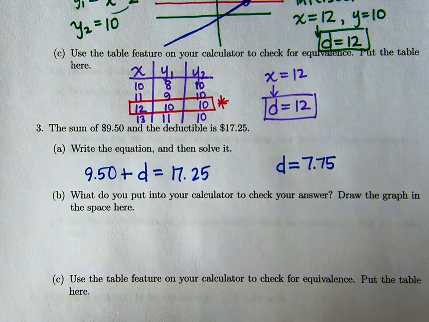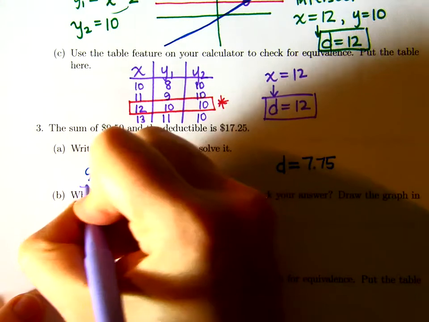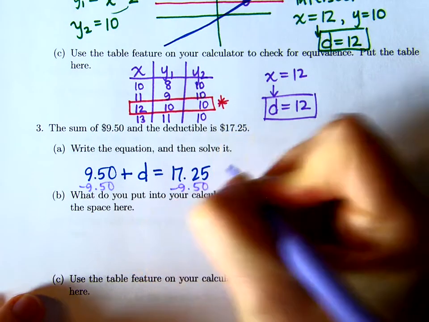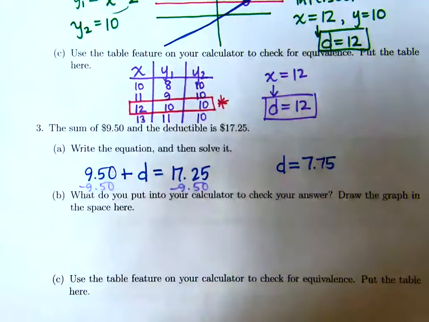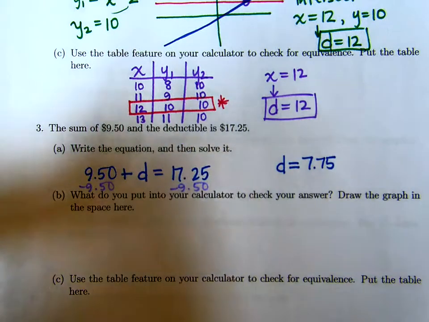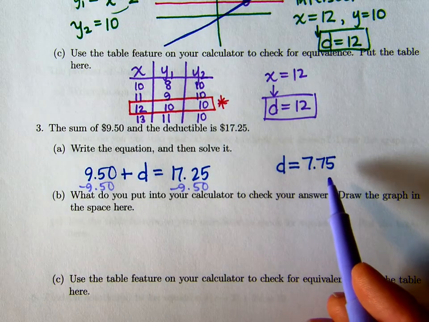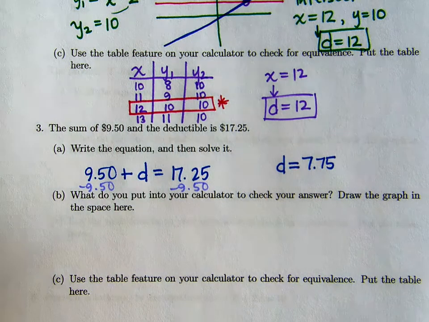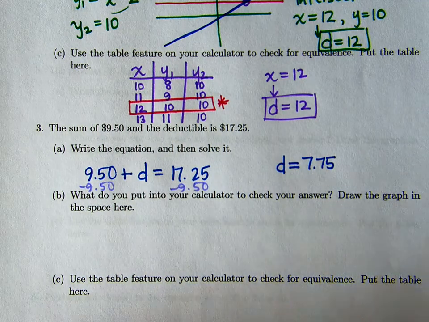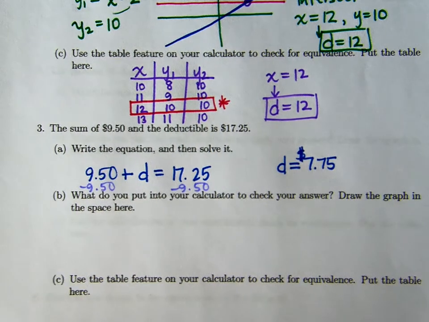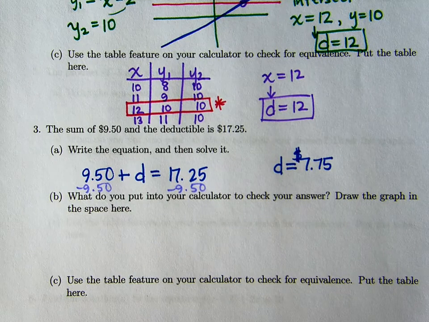But just to be super on my toes, if I take away $9.50 from both sides, okay, let me quit the table. $17.25, take away $9.50, and yes, I agree with myself. So the deductible here is $7.75. What do you put into your calculator to check this?